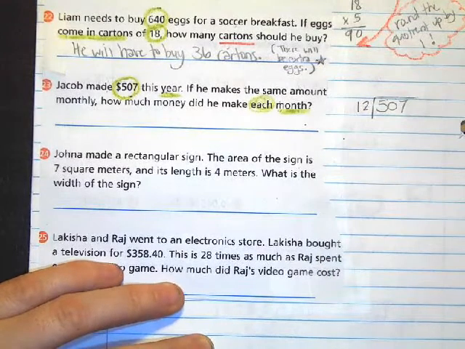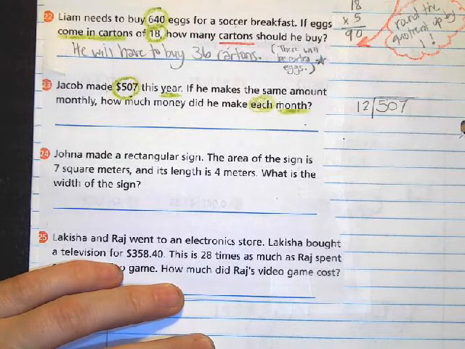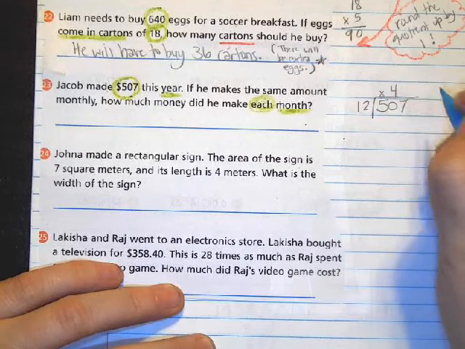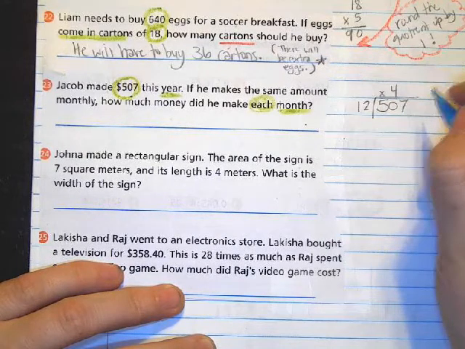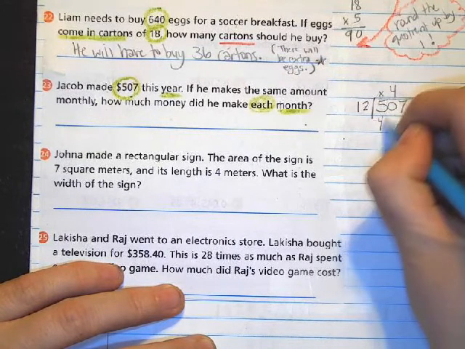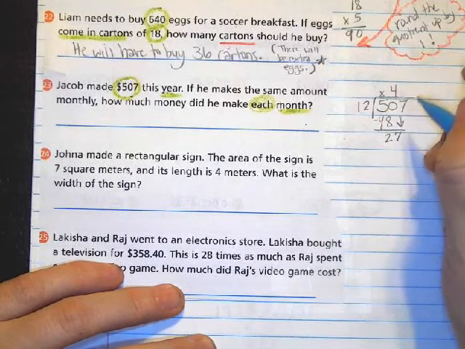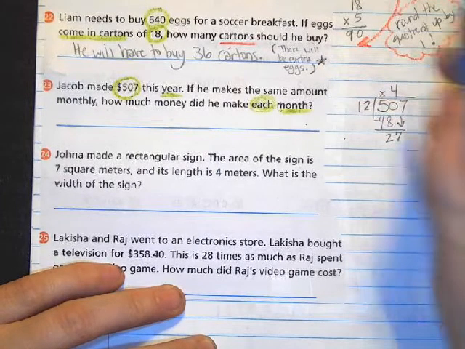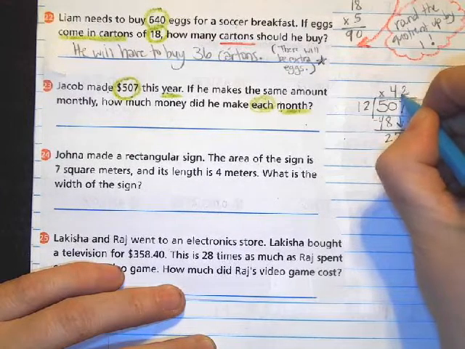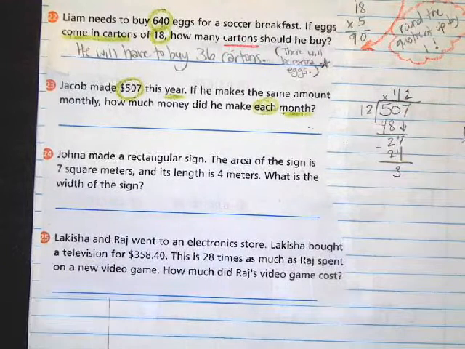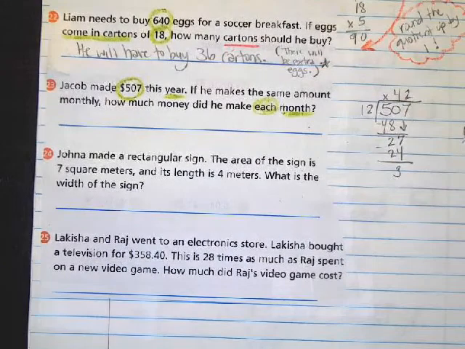All right. I know my 12 times table, so this should be all right. 12 does not go into 5, so I place an X there. 12 will go into 50 4 times, right? Because 12 times 4 is, say it with me, 48. So subtract 48. And you get a 2, and you bring down the 7. How many times will 12 go into 27? Twice, which would be 24. And you subtract, and I get 3. So he made $42, remainder 3 each month.